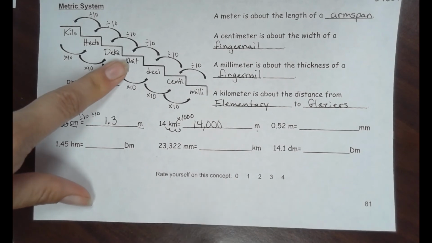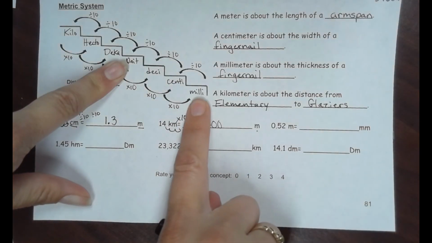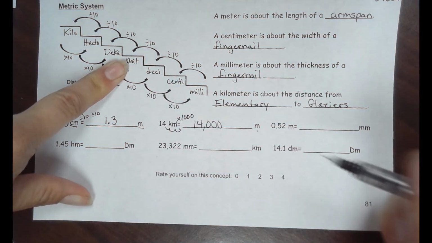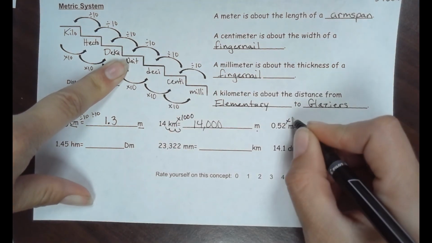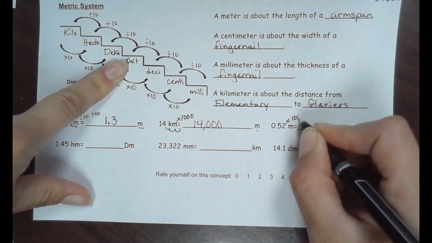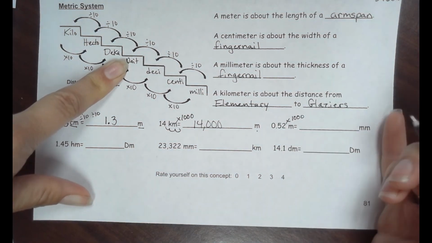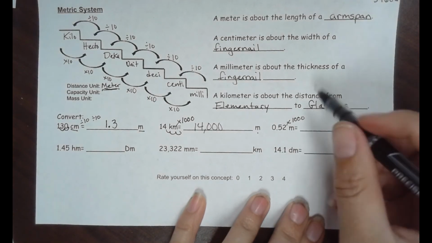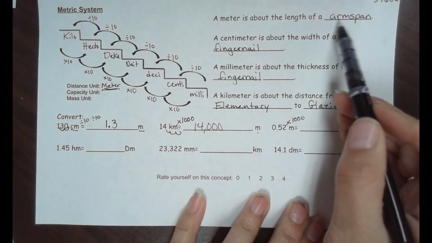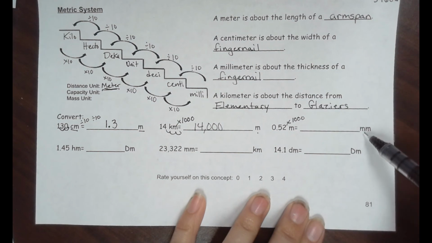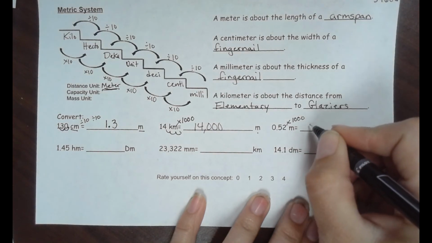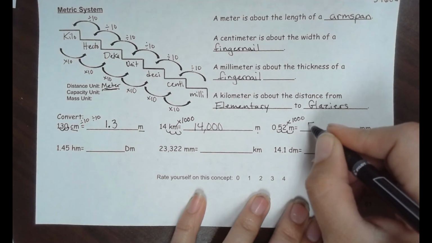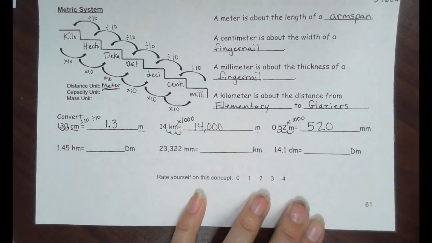To go from meters to millimeters. Meters is my unit. I'm going down to millimeters. So that's down 1, 2, 3 steps. So I'm going to be timesing because it's going to take 1,000 times more of them to make the same distance. You're going from measuring in measurements about the size of your arm span down to the thickness of your fingernail. So it's going to take a lot more of those. Move the decimal 1, 2, 3 places. Then that'd be 520 millimeters.